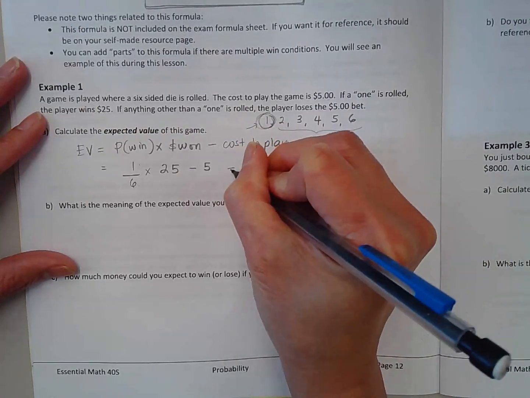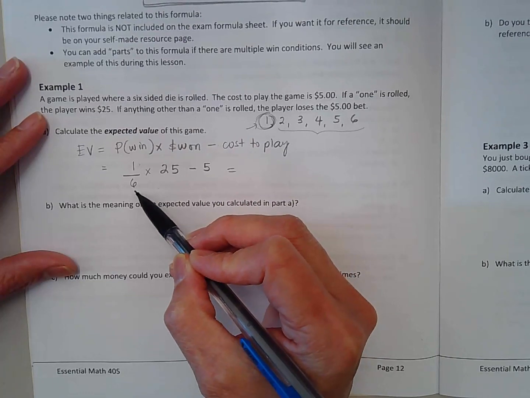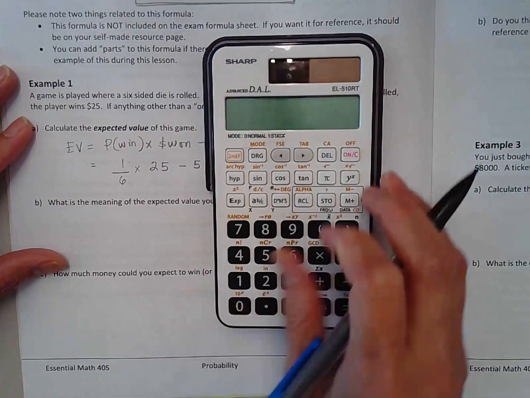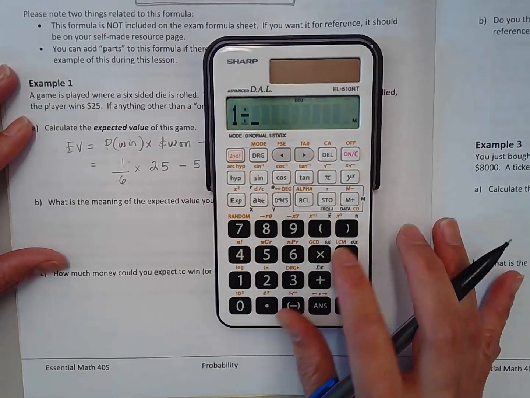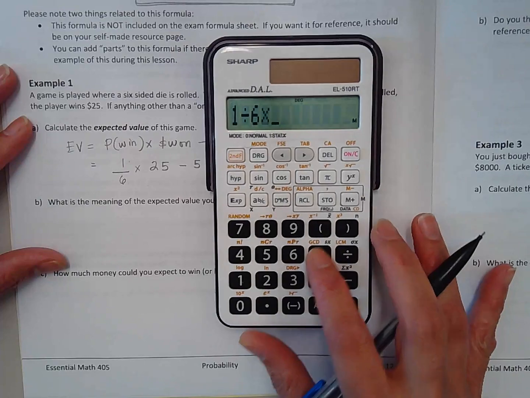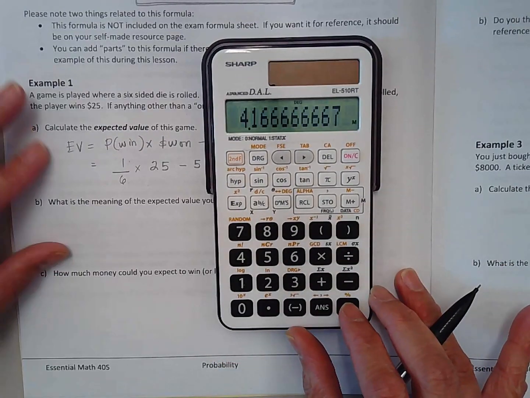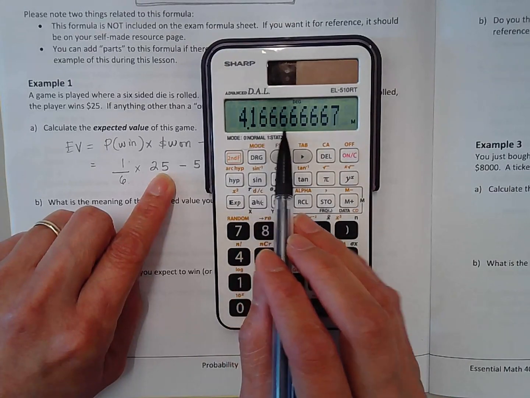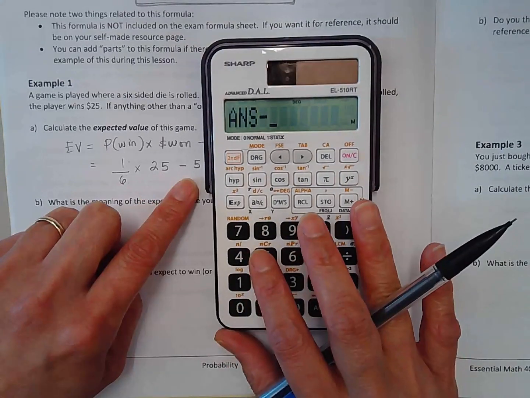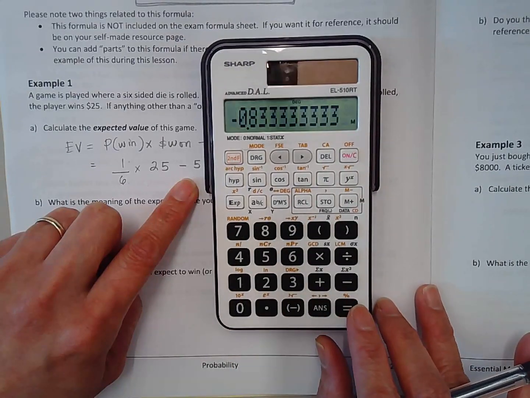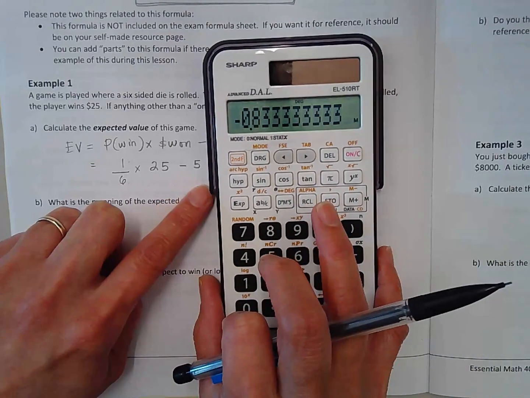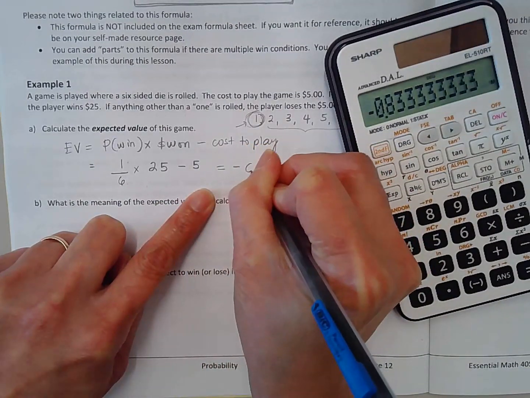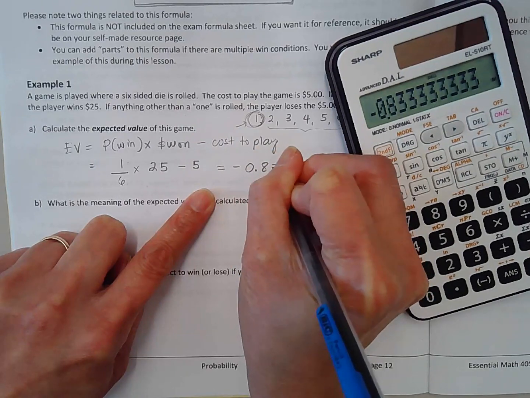Okay, let's figure that out. 1 divided by 6 times 25 is $4.166 repeating, minus $5, so we're expected a negative 0.83.